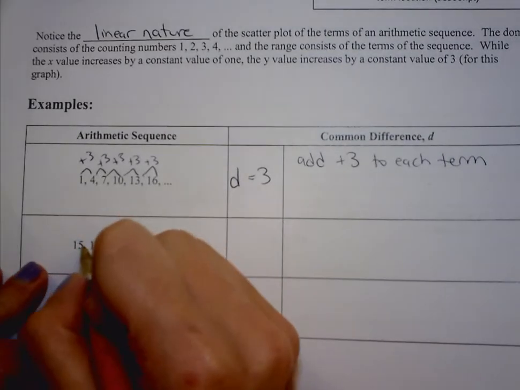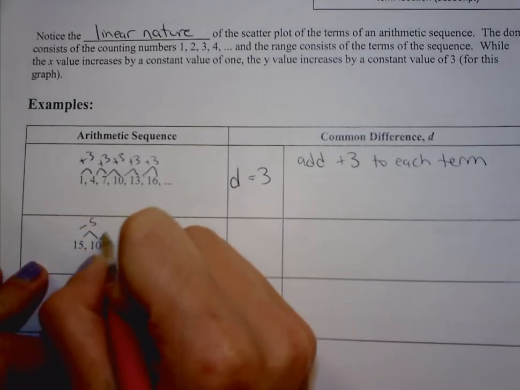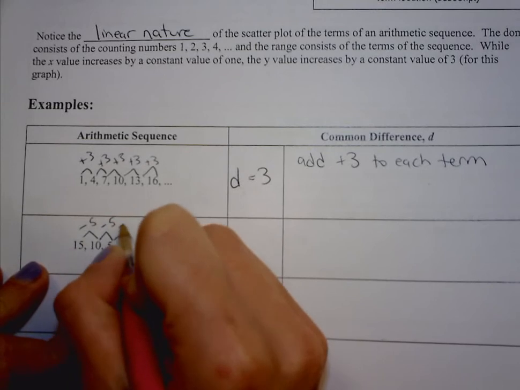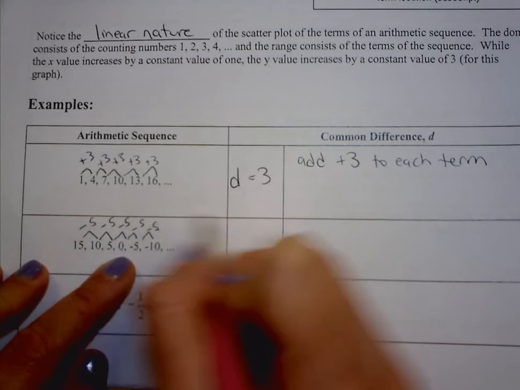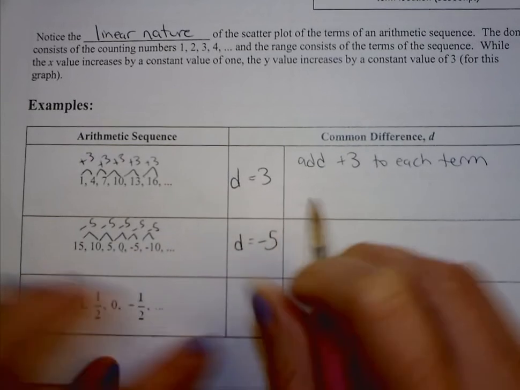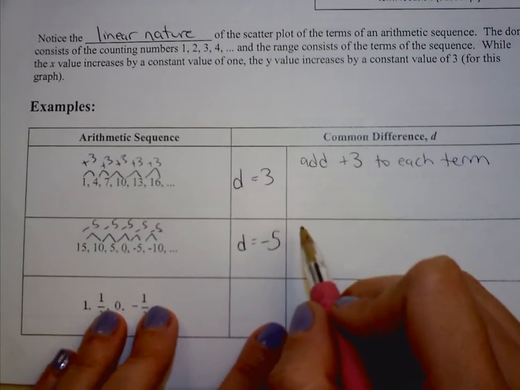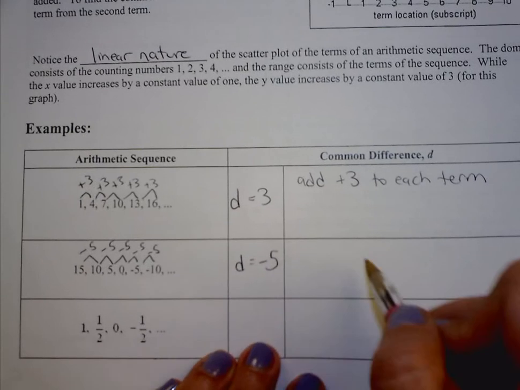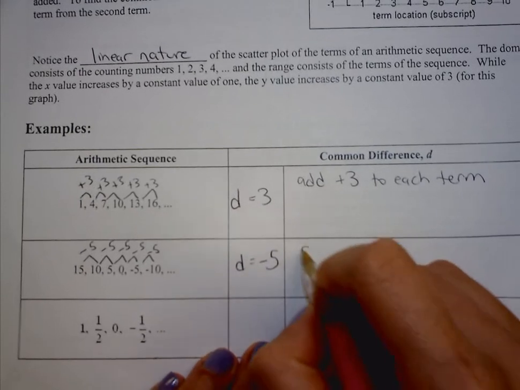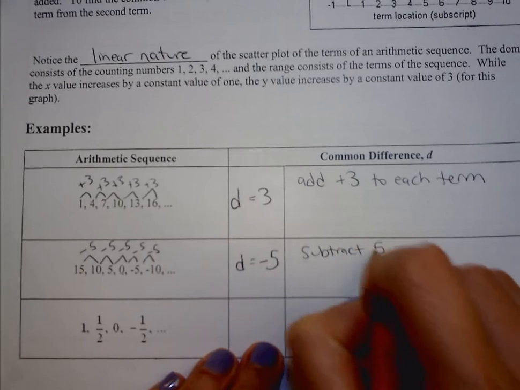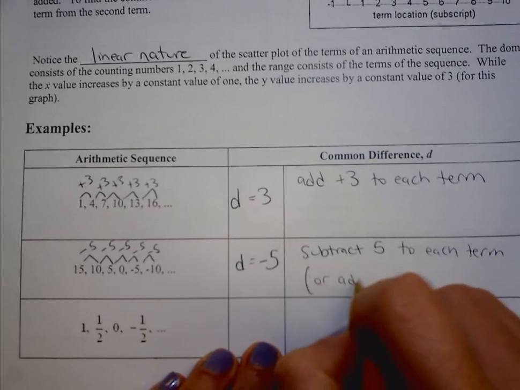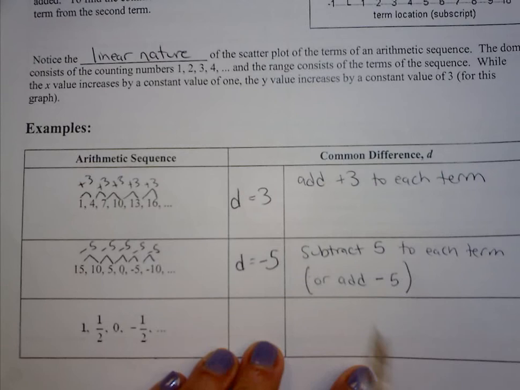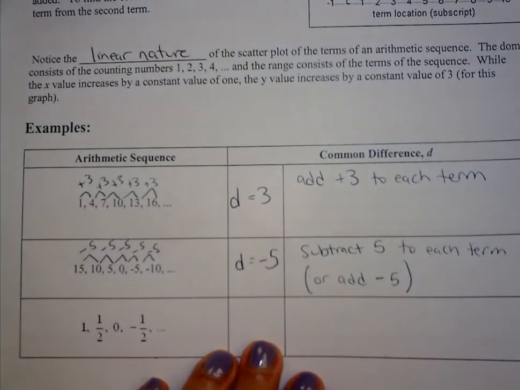So now let's look at my next example. Here, going from 15 to 10, I'm going to subtract 5. 10 to 5, subtract 5. 5 to 0, subtract 5. 0 to negative 5, subtract 5. Negative 5 to negative 10, subtract 5. So d is equal to negative 5. So you could write this two different ways. I could either say add a negative 5 to each term, or I can just say subtract 5 to each term, or add negative 5. So subtracting 5 and adding a negative 5 is the same thing.